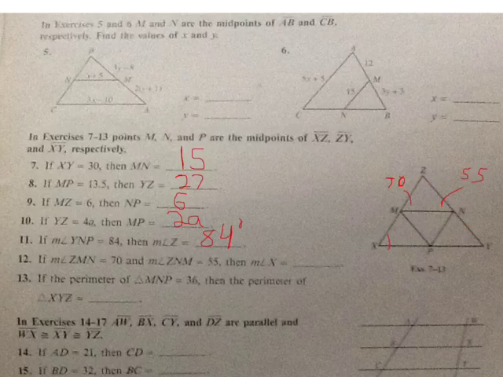For number 12, we are going to use the same idea as we used for the last one, where we know that all of these small triangles in here are going to be congruent. They're going to be congruent because of side, side, side. Now if that is true, and we know that this angle ZMN is going to be 70 degrees, we don't even need to know this other angle, being 55. We can just automatically conclude that angle X would be 70 because those are the corresponding parts. Angle X and ZMN are the corresponding parts, so therefore they're both going to be 70.